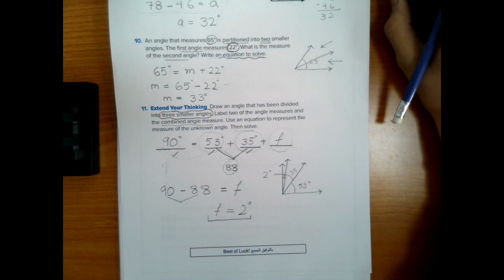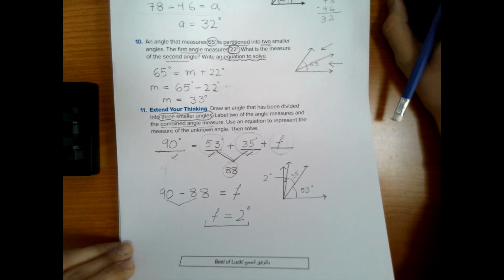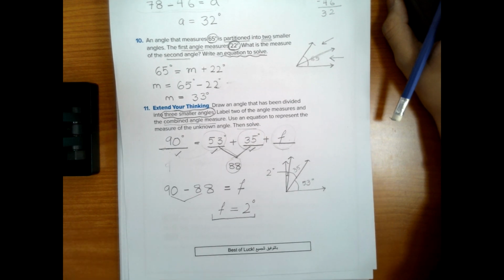That is the end of the unit. Which unit was that? The geometric figures unit.